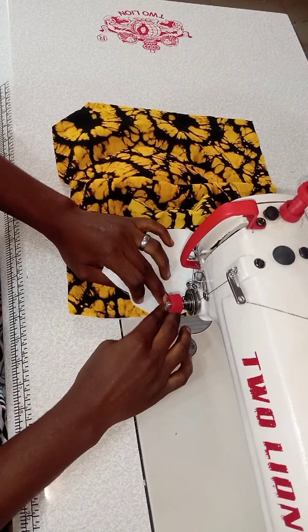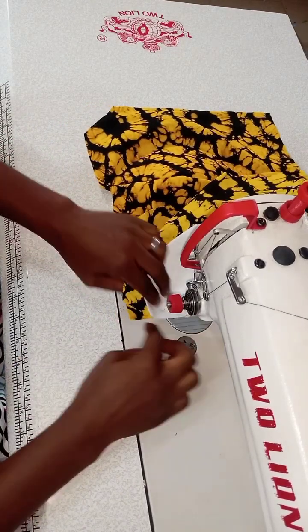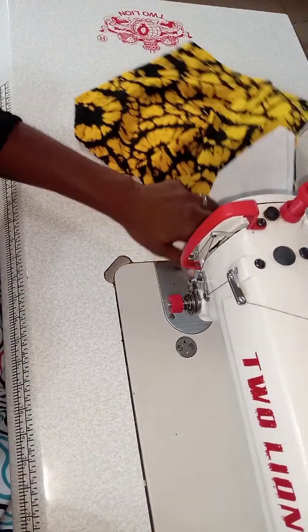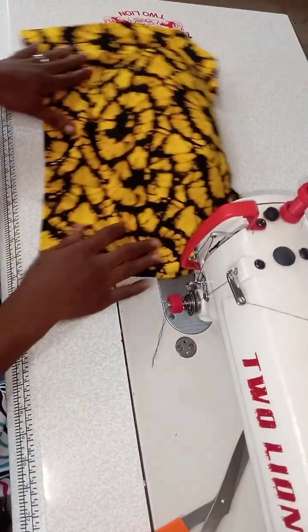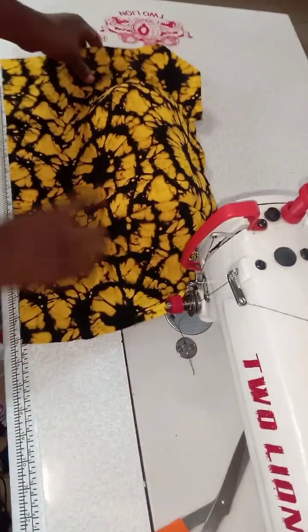So this is the second part. I'm doing it gently like that to give me what I really want. Now I am done joining. The stitching is ready now. So this is the result after joining.